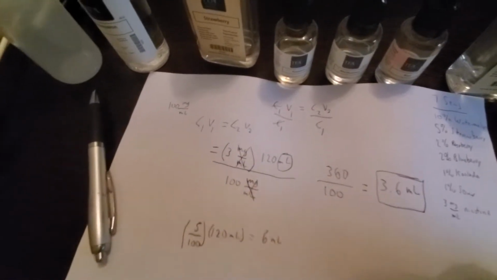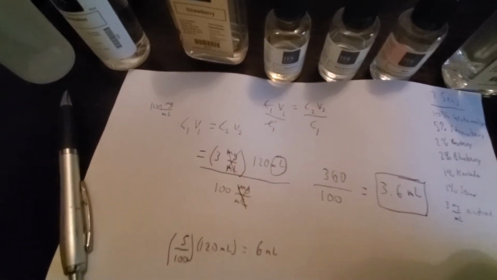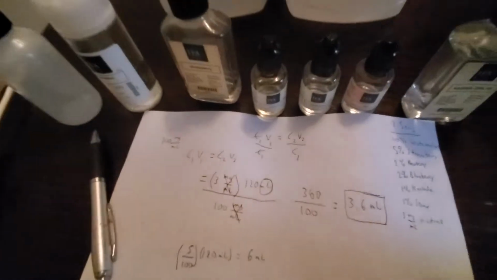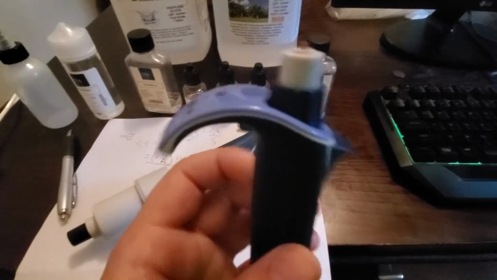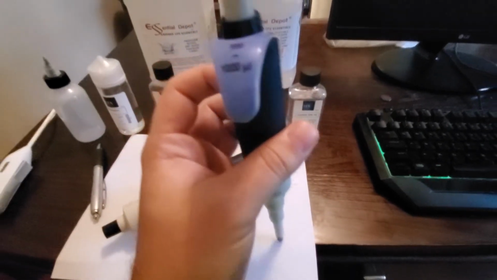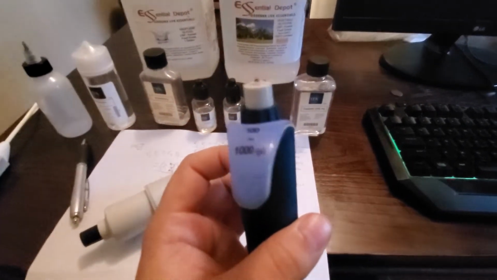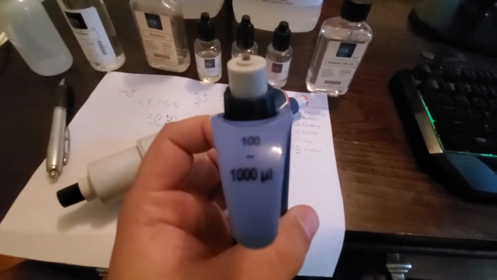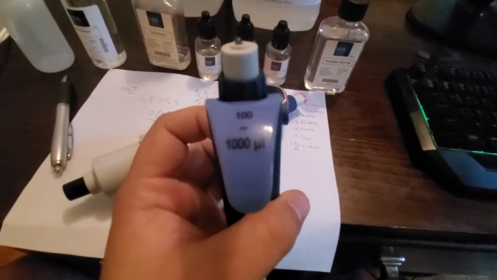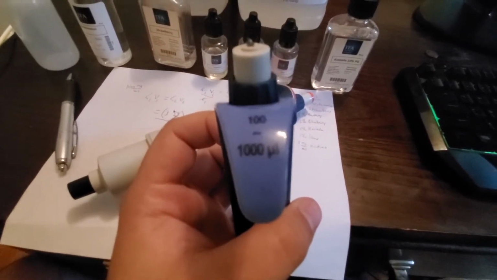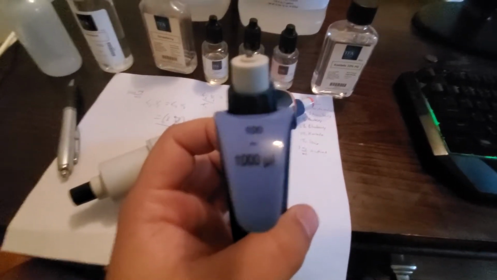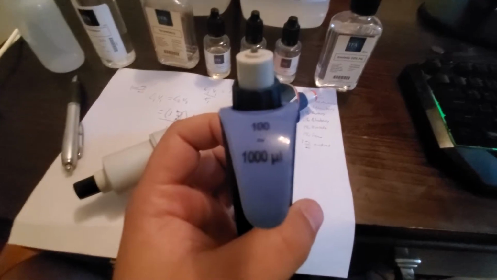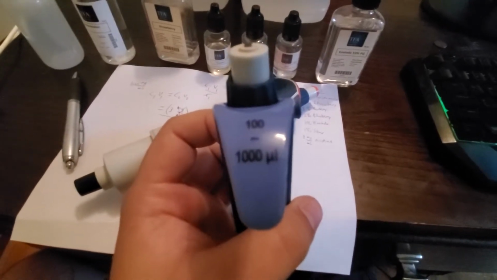So now I want to talk about how I get my volumes. So I have 2 pipettes here. The one with the light blue cap here is a 1,000 microliter pipette, and it can, with precision, dispense volumes between 1,000 microliters and 100 microliters. So a microliter is a unit of volume that is a portion of a liter.